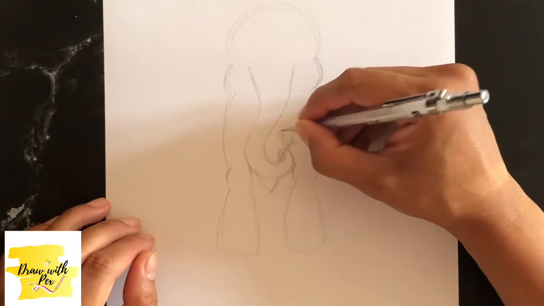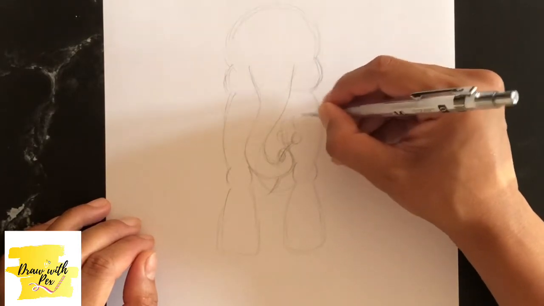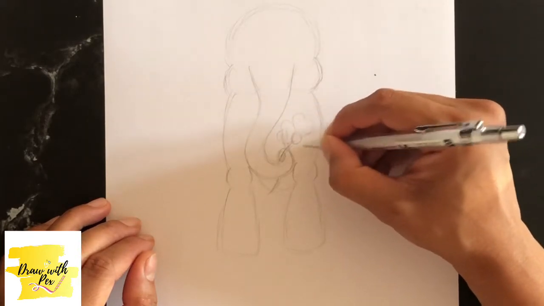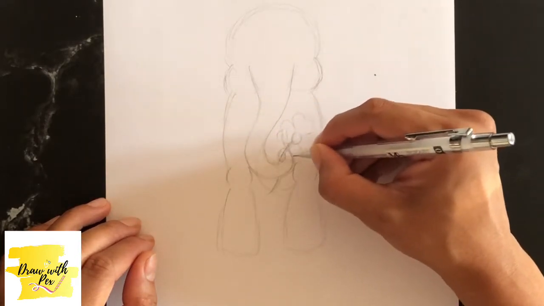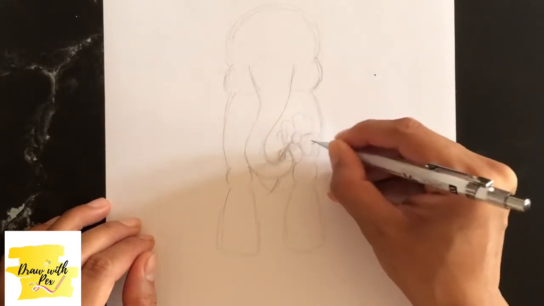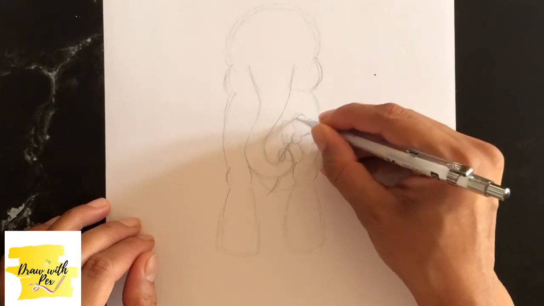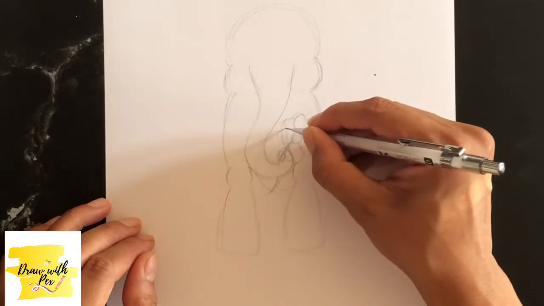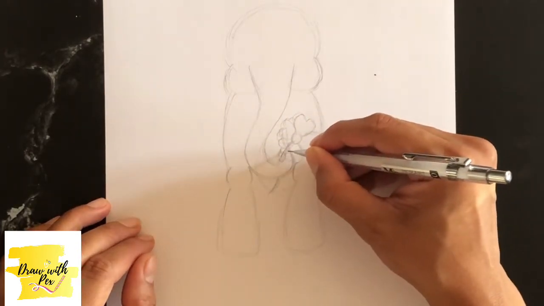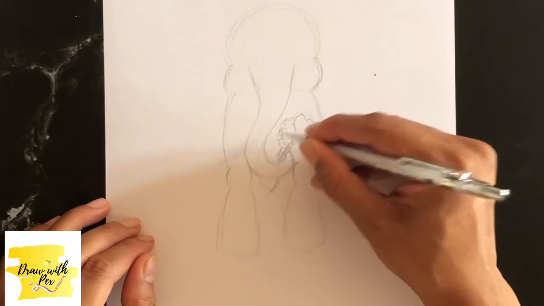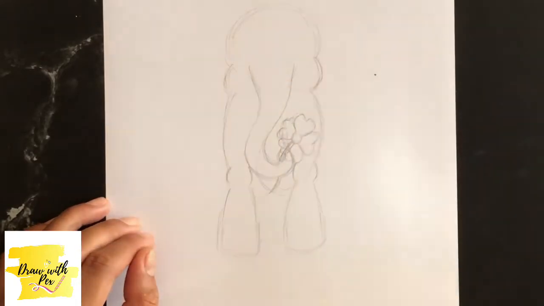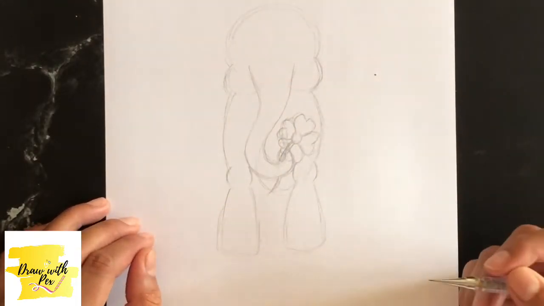And then two, three, maybe we'll just do 4, just because it looks a bit crowded. But we're going to have a flower in his hand.